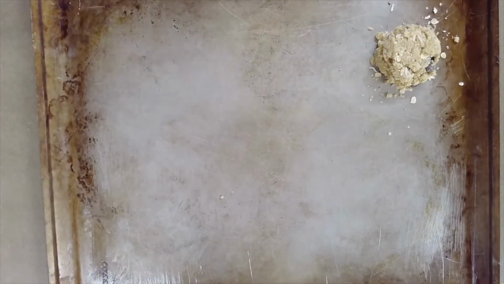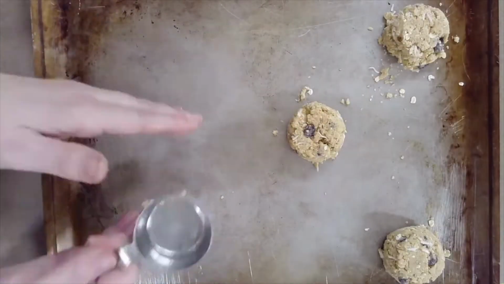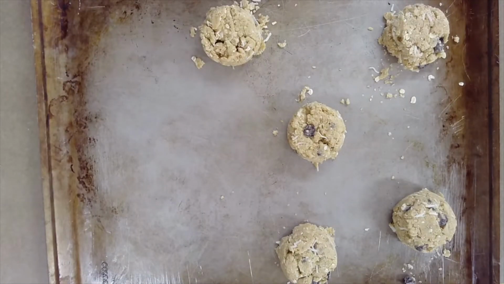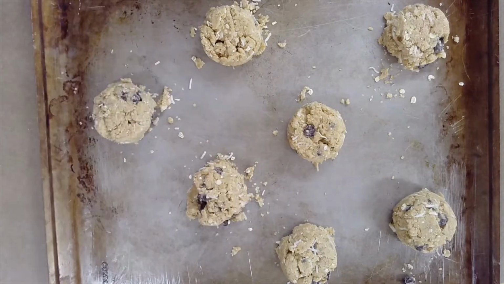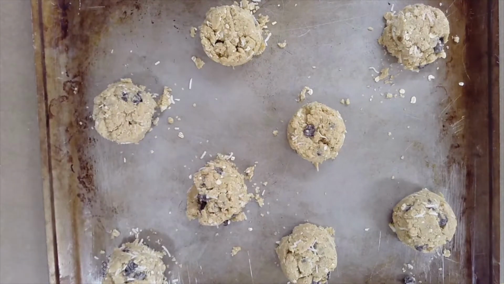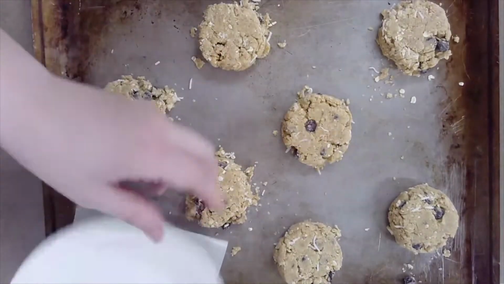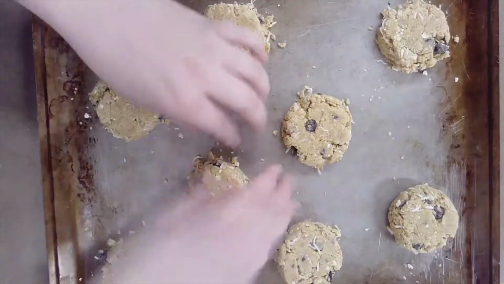So the 747 is an example of a mold cookie because their final shape is caused by you molding it with your hands. Here you see I'll put it down using a 50 ml scoop, and then using a saucer and a piece of wax paper, I will flatten the cookie and then using my fingertips create their perfectly symmetrical round shape.